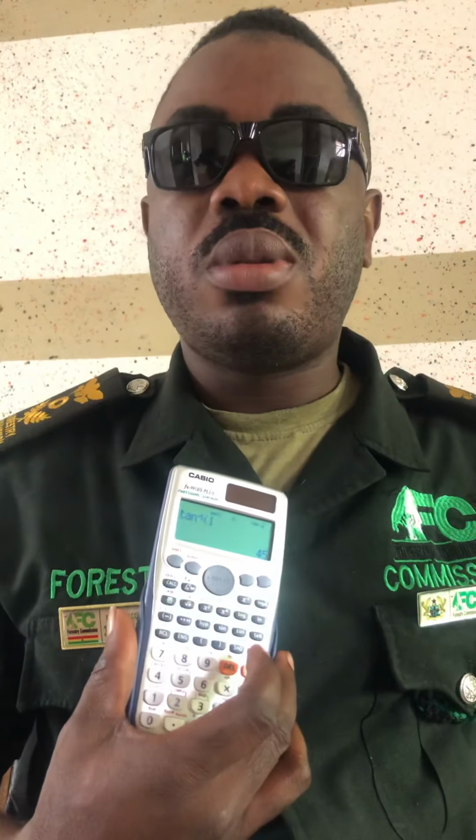What I do is show students how smartly they can use the scientific calculator to solve questions. Sometimes very complex questions that can take you minutes to solve, within seconds you are able to use the calculator to solve.